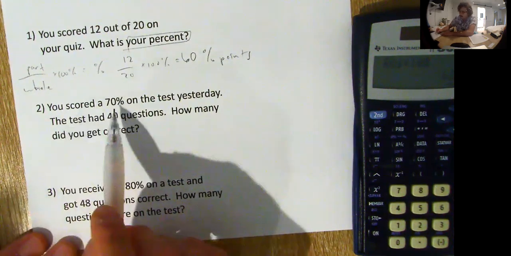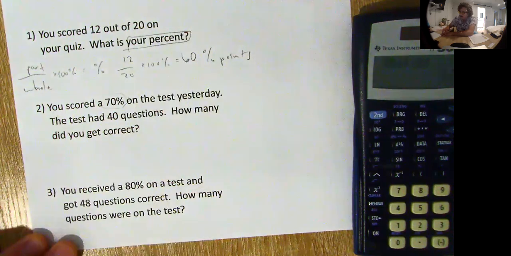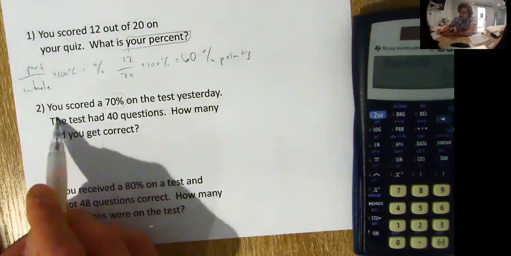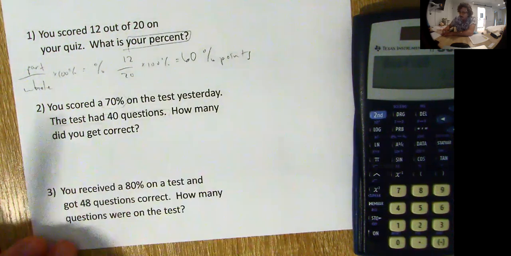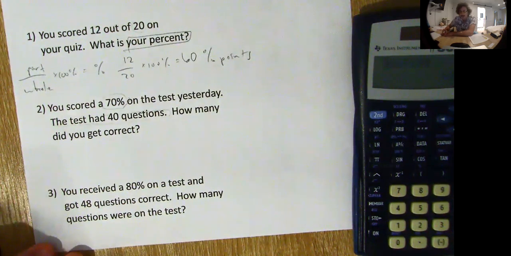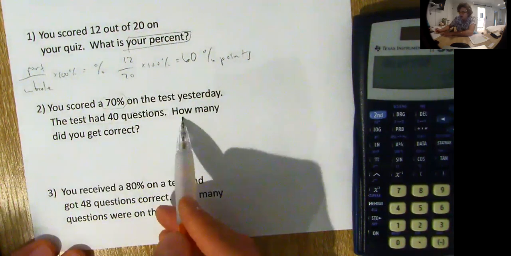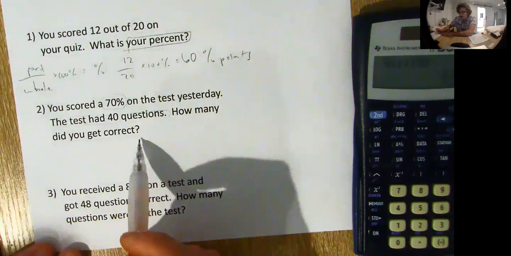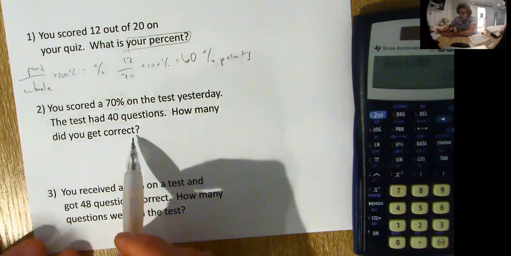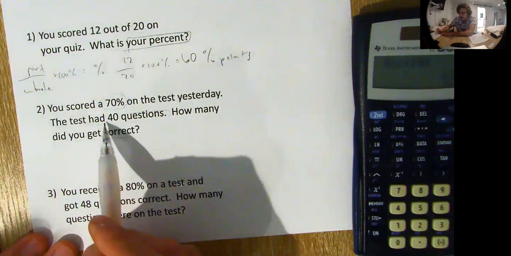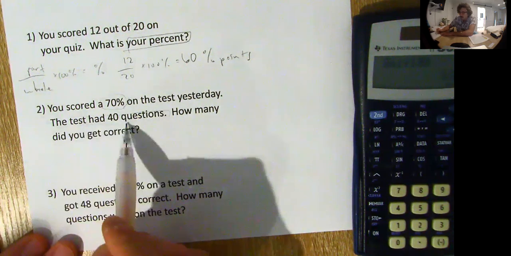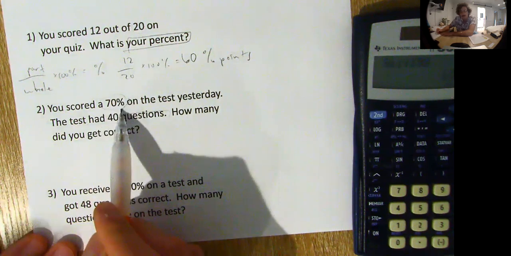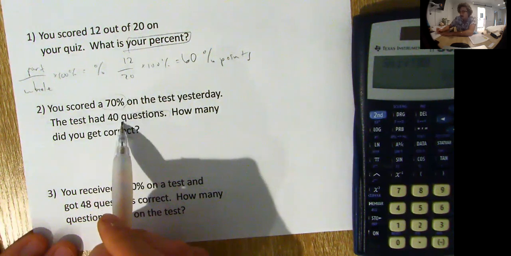You scored a 70% on the test yesterday. The test had 40 total questions. How many did you get correct? So what is it asking for here? What are we trying to solve for? We're trying to solve for how many questions we got correct on this test. So did we get all of them correct? Did we get the whole 40 questions correct? No, we didn't. We only got part of the questions correct. In fact, we got 70% of the questions correct. So we're solving for the part.